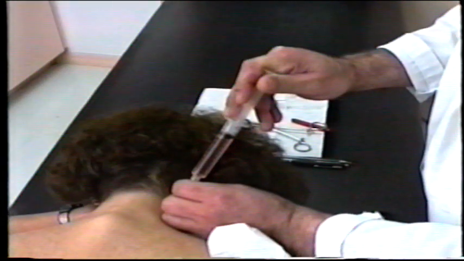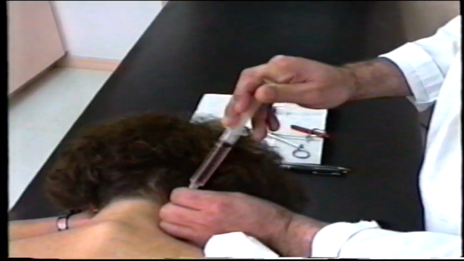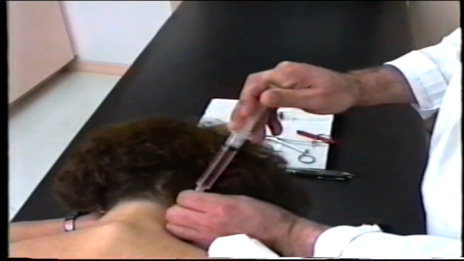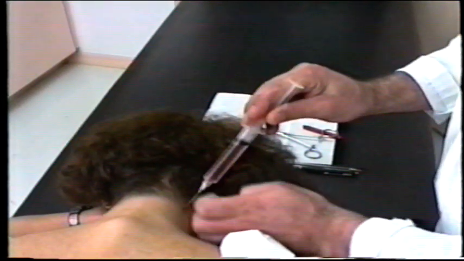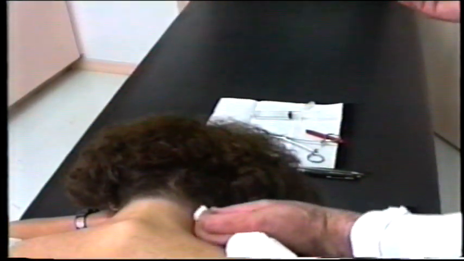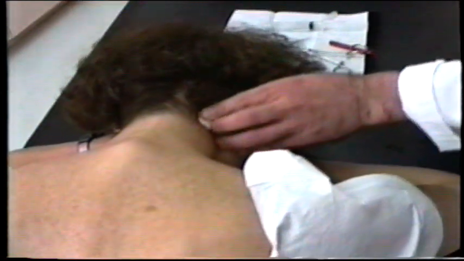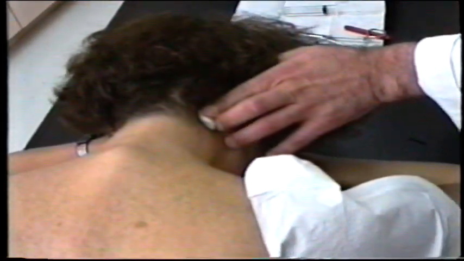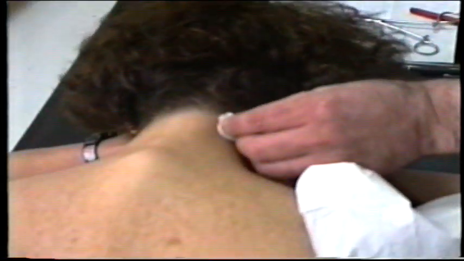I'm trying to withdraw from the syringe so as not to leave the solution in the track of the needle, and fast removing the needle. As you can see, there is almost no bleeding from the injected area. Alright? Now we'll defer our attention to the contralateral side.